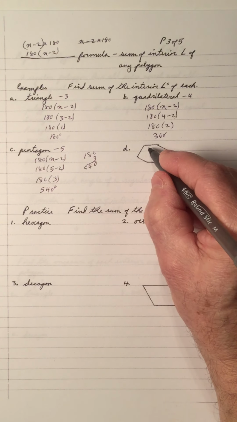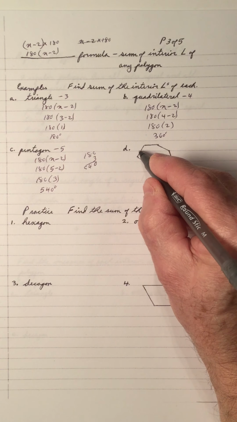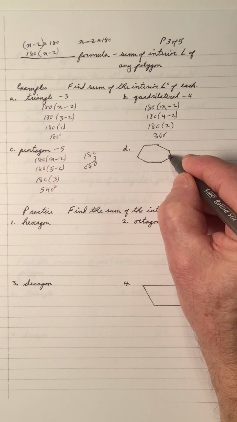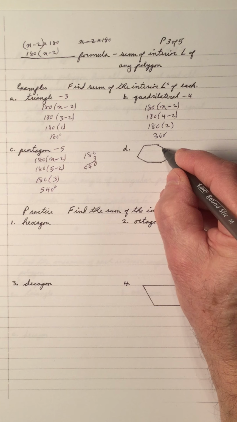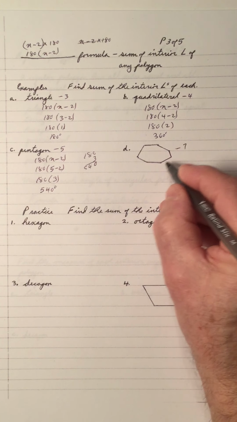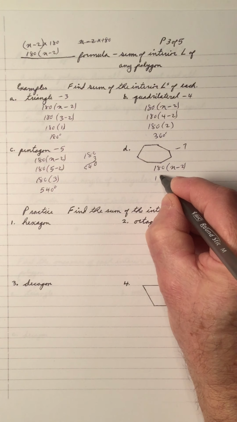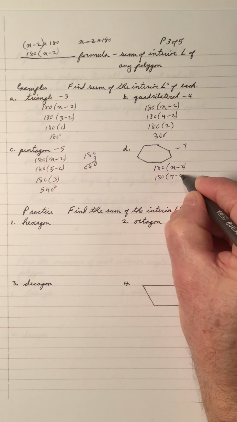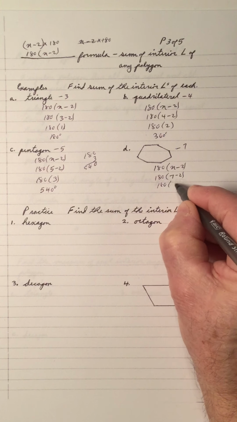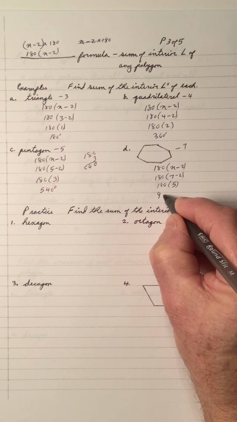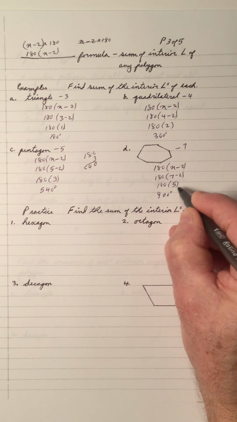And we have, let's see how many: 1, 2, 3, 4, 5, 6, 7. We got 7 sides. So it's 180 times n minus 2, 180 times 7 minus 2, 180 times 5. And that's 900.